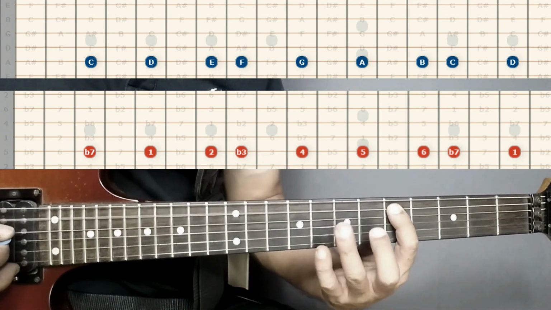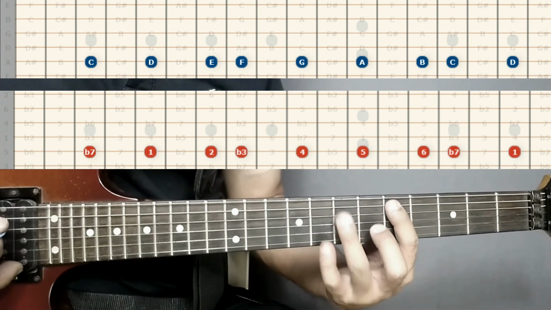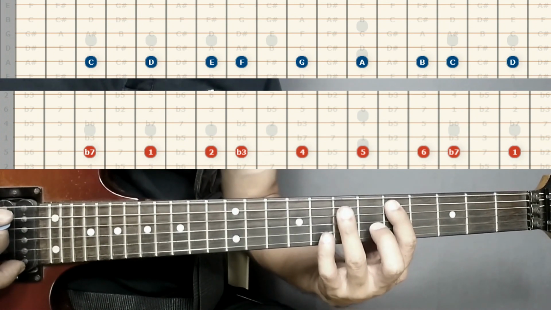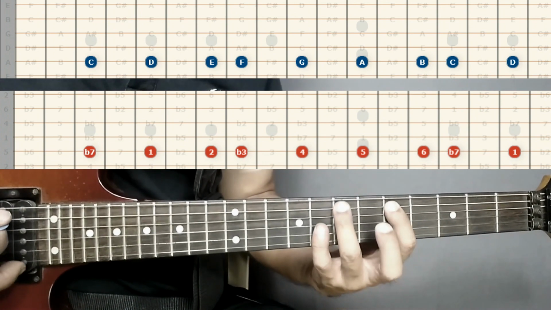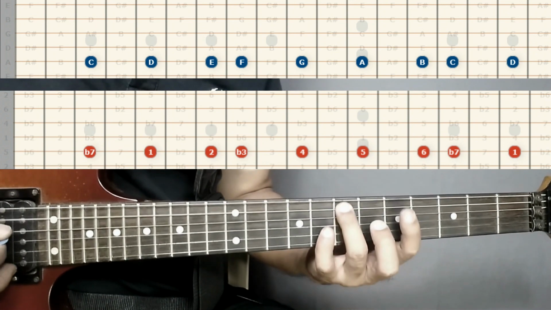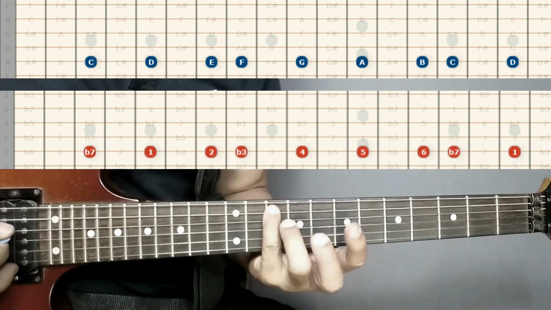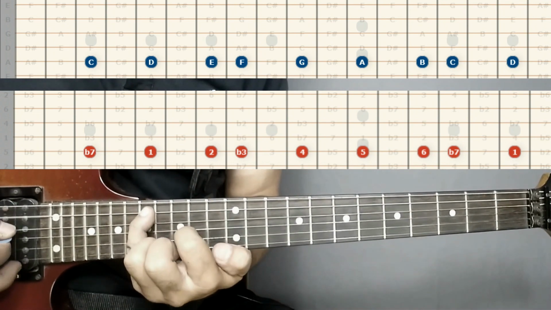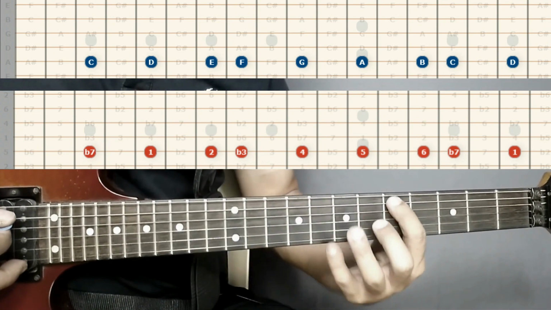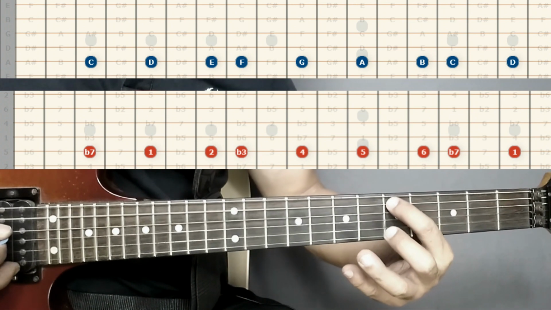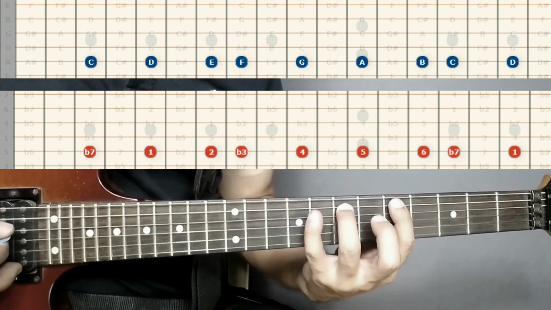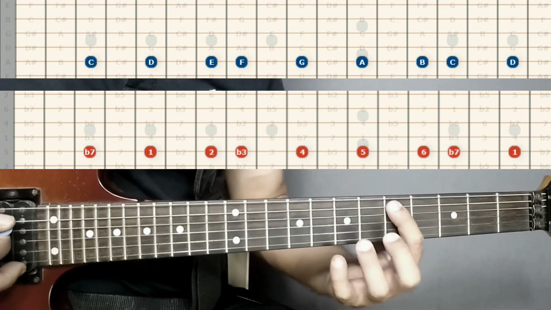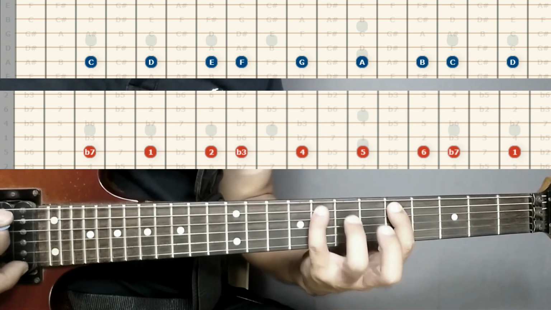We can get these notes. Remember these notes are from the C major scale, right? So we have this D, E, F, G, A, B, C, then D. So we got number one, two, or major second, remember?